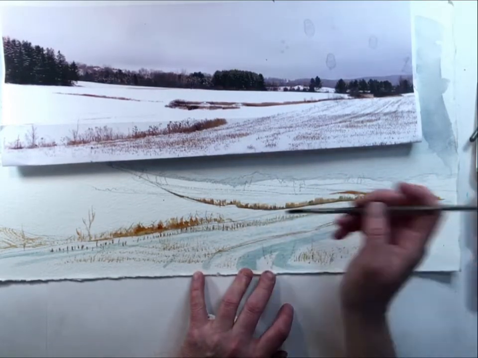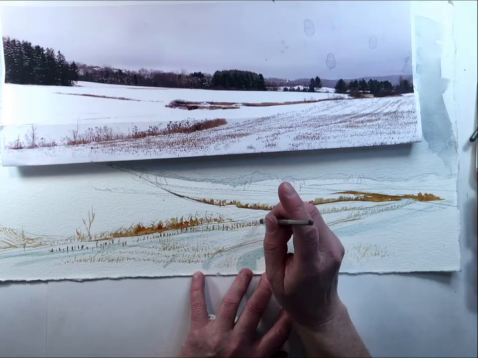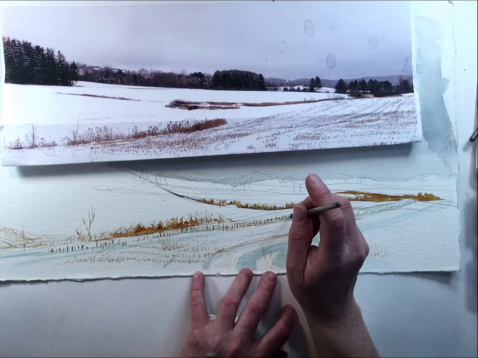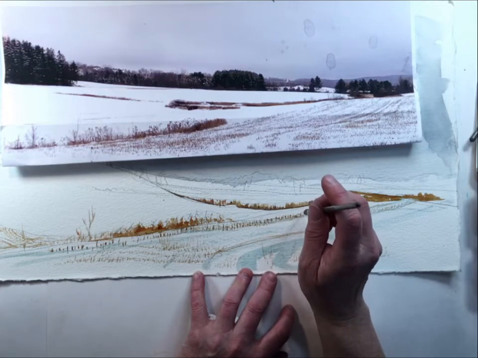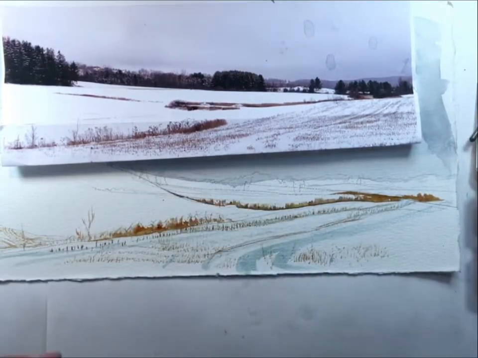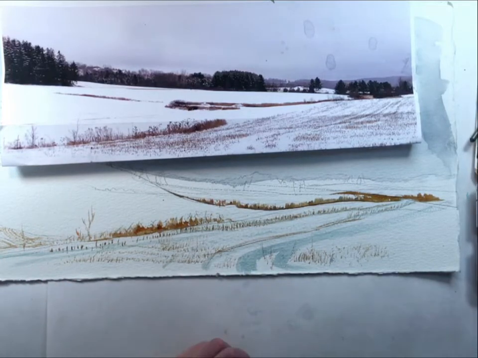Now I need to get smaller with these, right? We're trying to introduce some perspective here. So as I go further back, we're going to have less. Everything's going to get smaller, tiny, tiny, tiny back here. So let's not go too detailed. It's better to keep it more interesting in the front, right?